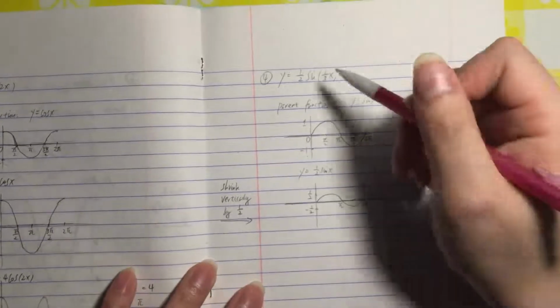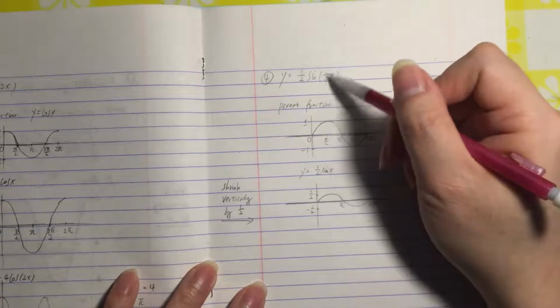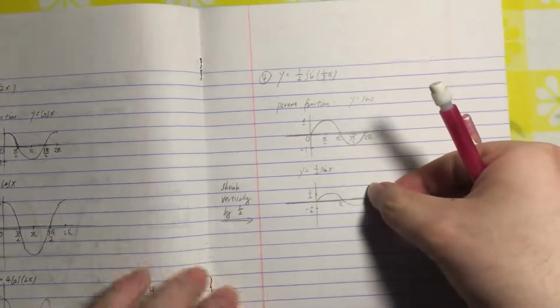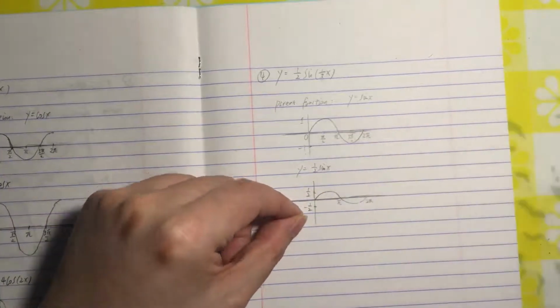Next, if I multiply x by a third, the reciprocal of 1/3 is 3, so we stretch the graph horizontally by a factor of 3.